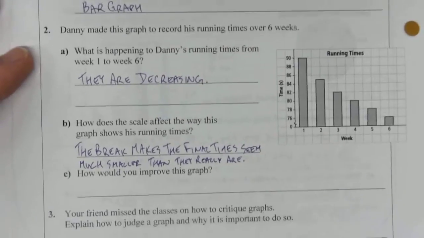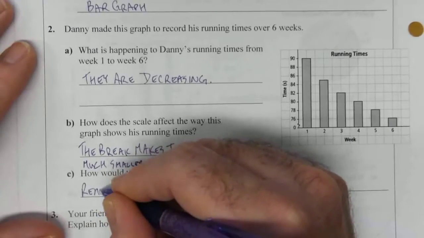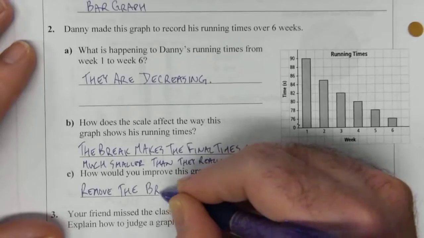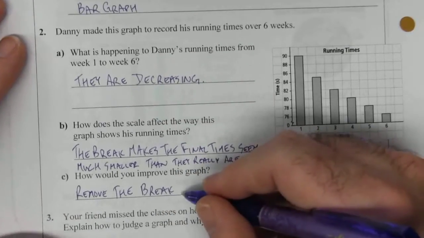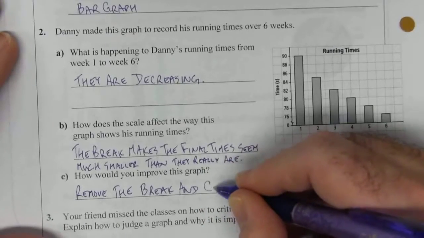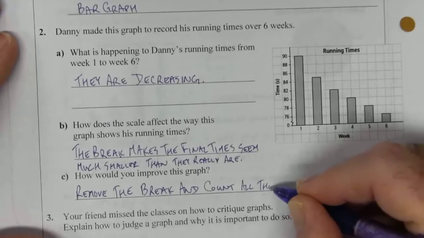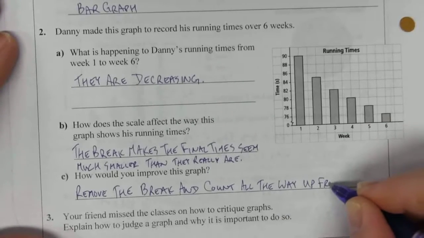How would you improve the graph? Remove the break, and count all the way up from 0.